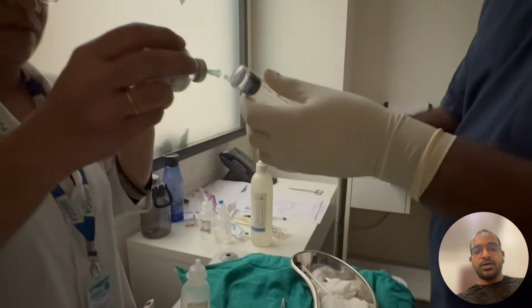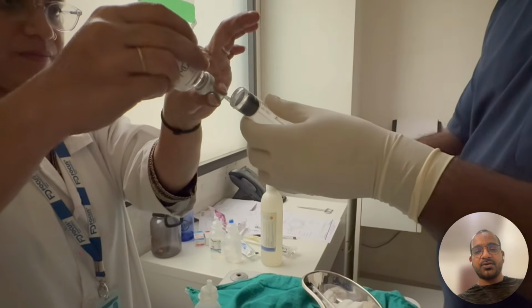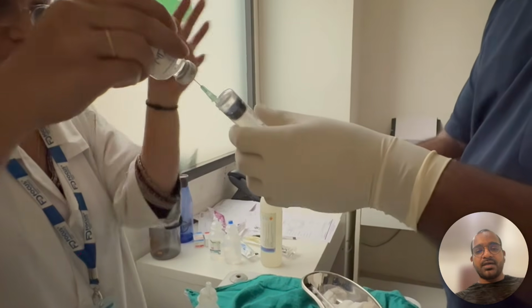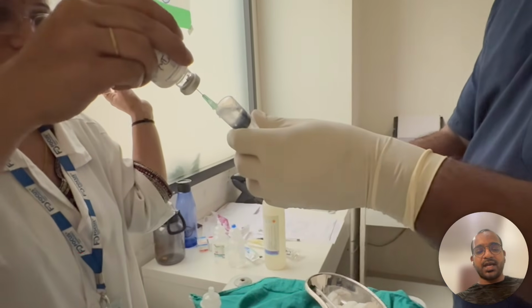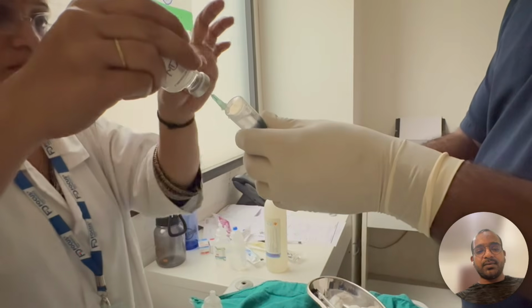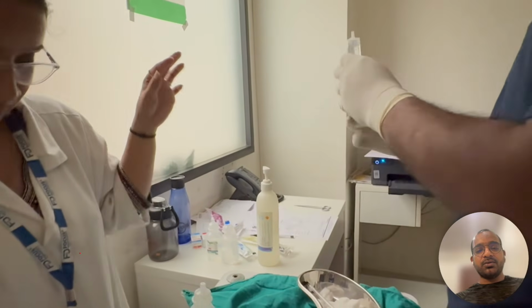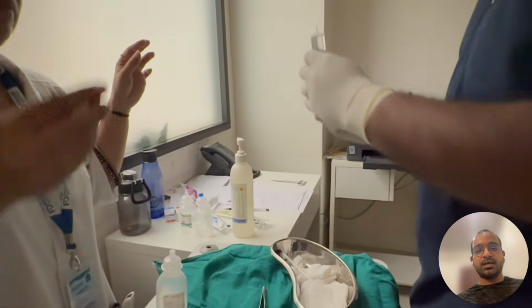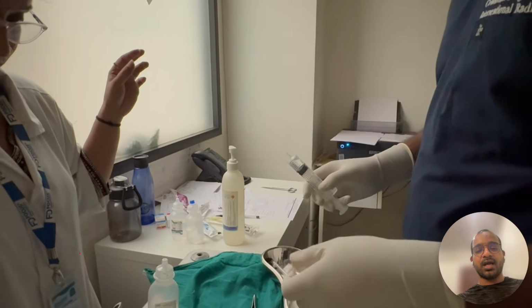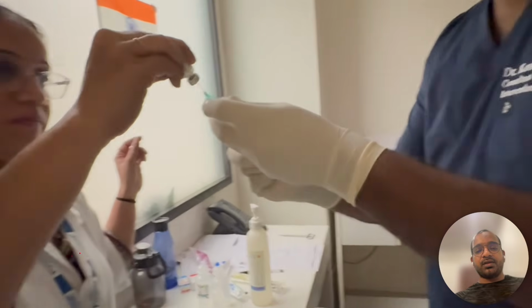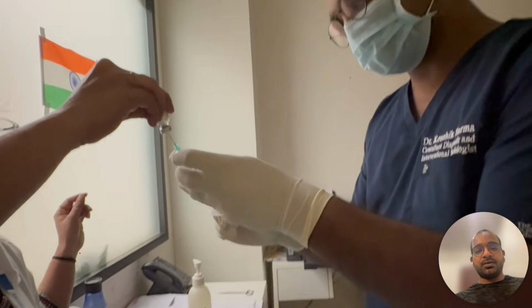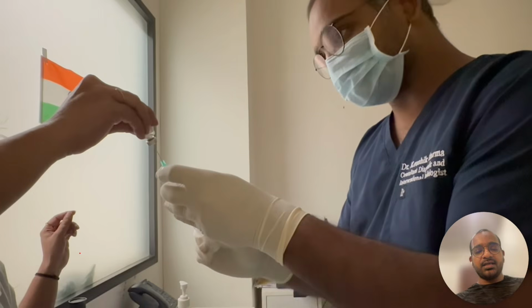So, what I am going to do in this case is a hydrodissection of the lateral femoral cutaneous nerve of the thigh. What I'm going to use for this is a hypertonic medium, so I am taking 25D.